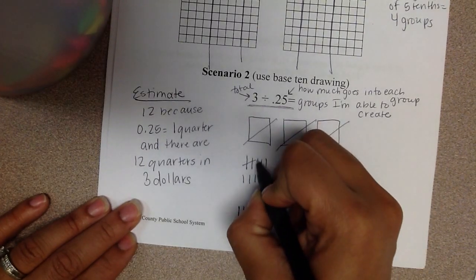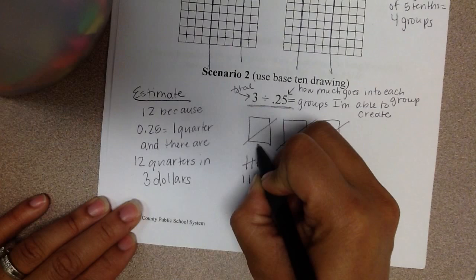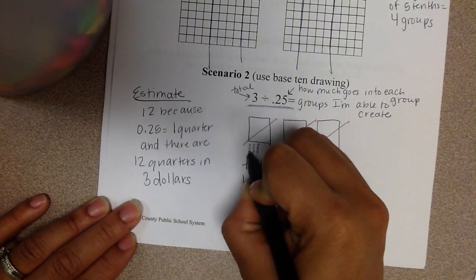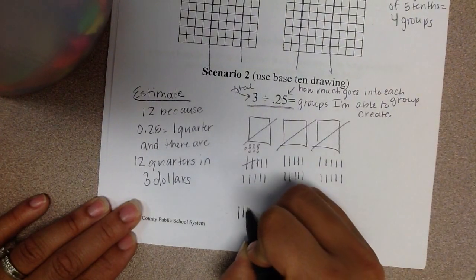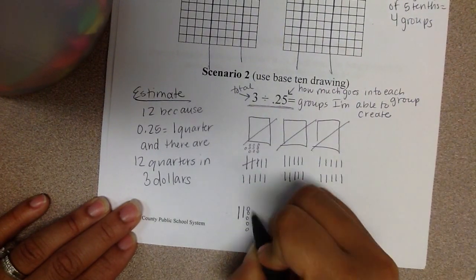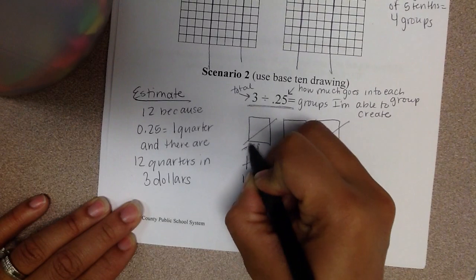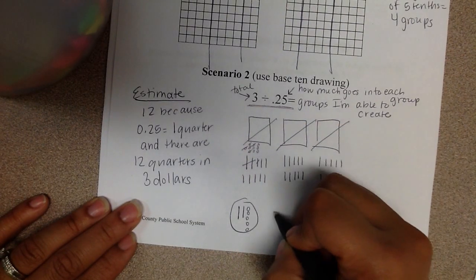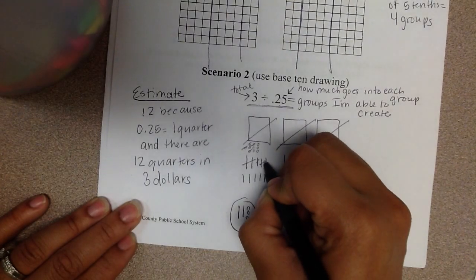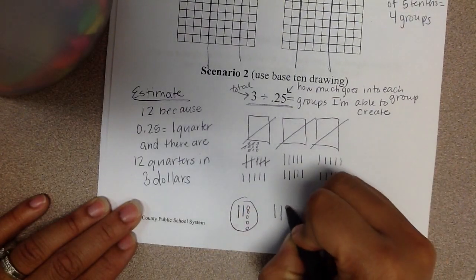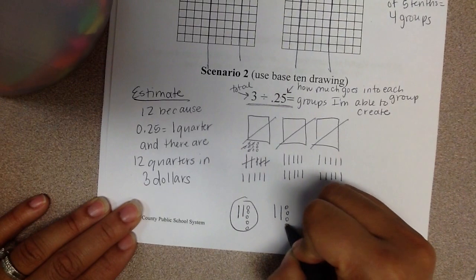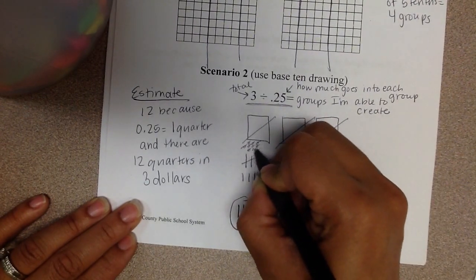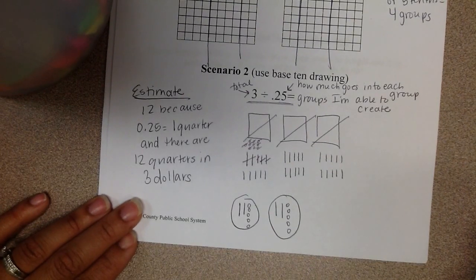my third tenth I can break it down into hundredths. 1, 2, 3, 4, 5, 6, 7, 8, 9, 10. And give this 1, 2, 3, 4, 5 hundredths. All right. Now I'm going to put 2 more tenths and give the other 5 hundredths to this group. 1, 2, 3, 4, 5. And I've used all of those. Okay.